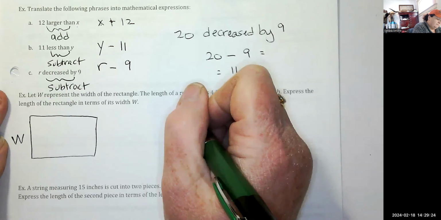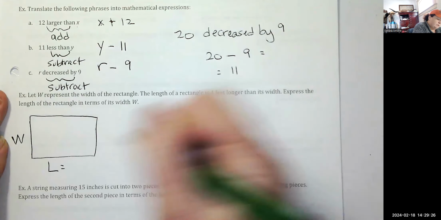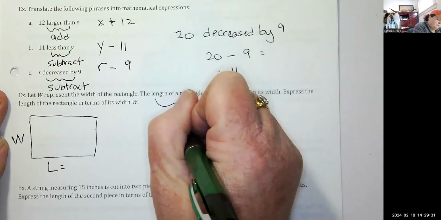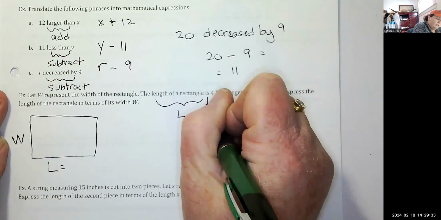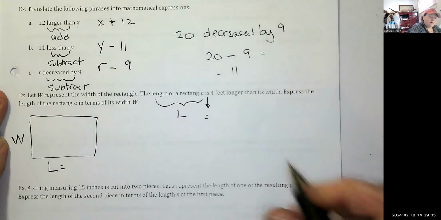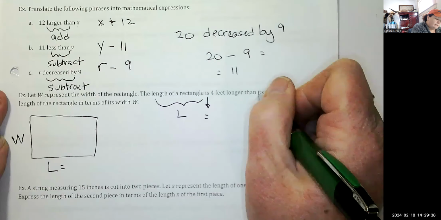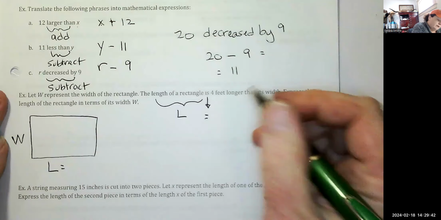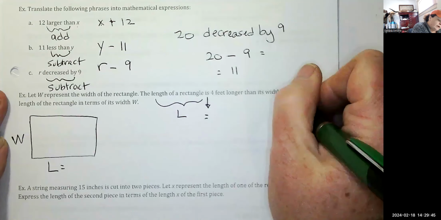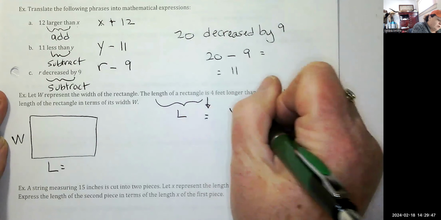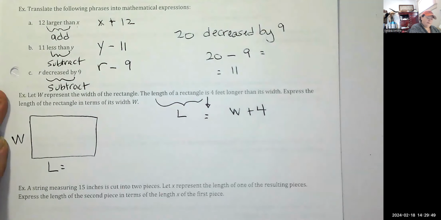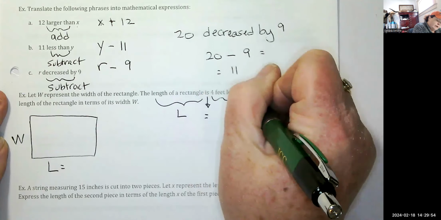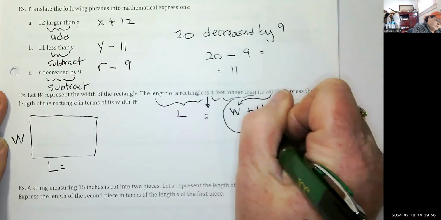The length of the rectangle is L, and the word "is" is always an equal sign. Longer than, larger than means plus 4. So 4 feet longer than the width: width plus 4 is the length.